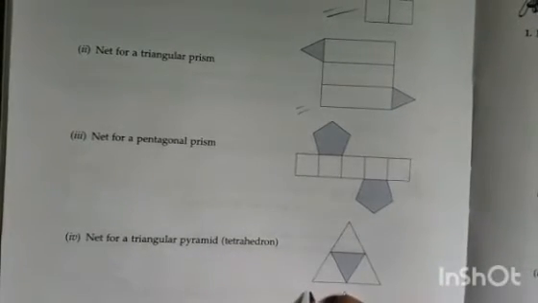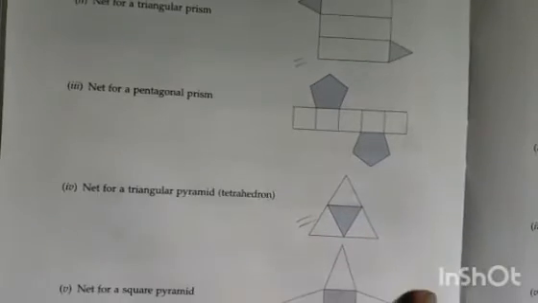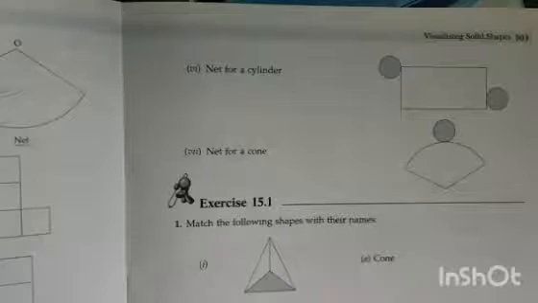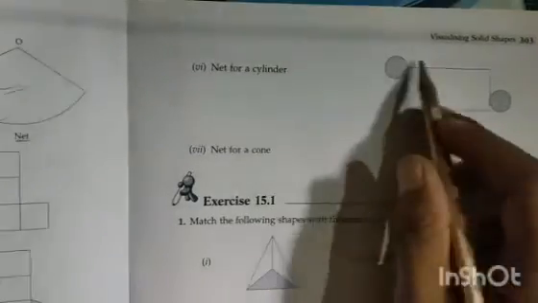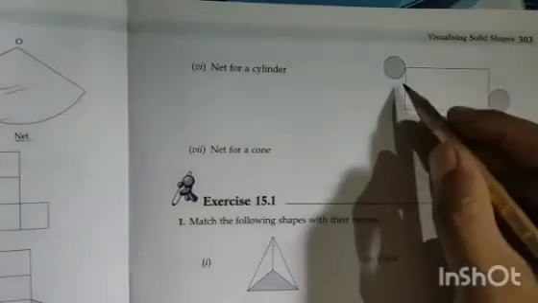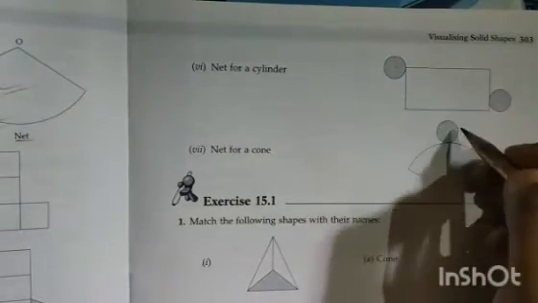Next we have net of pentagonal prism. Here we have net of triangular pyramid. This is what we call tetrahedron. Net of a square pyramid, because the base we can see here is a square. When these all four triangles will be folded, they will assume a conical shape at the top, with a single point. Next let's see the net of cylinder. Here we have net of cylinder, children. When the paper will be rolled, then these two circular ends will cover the bottom and top of this cylinder.